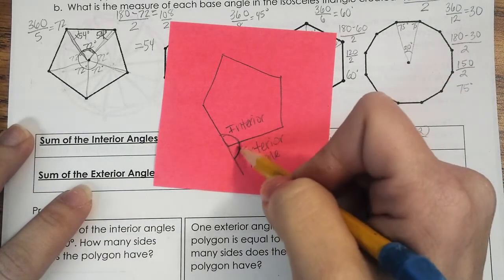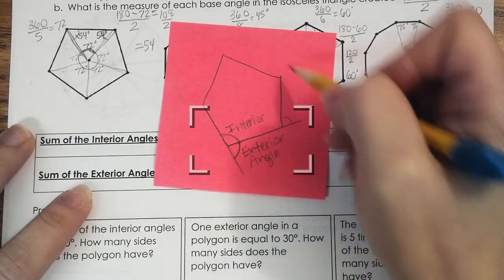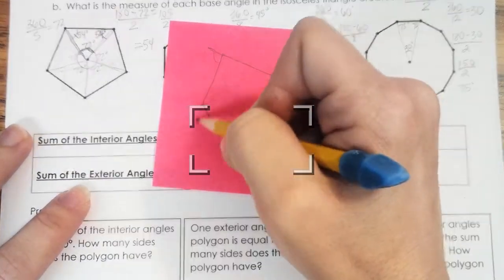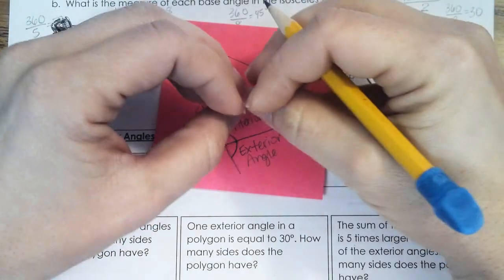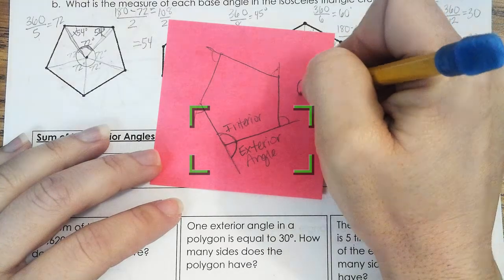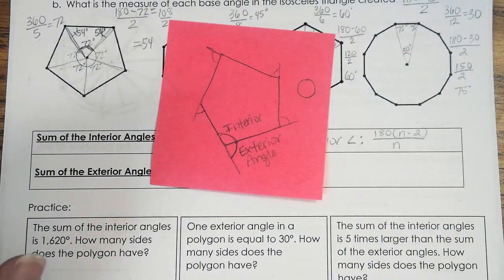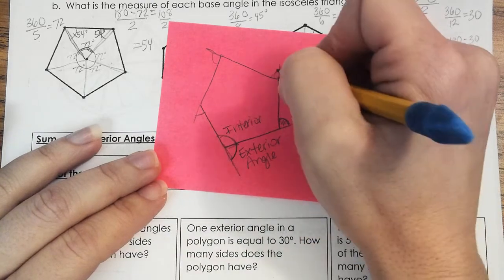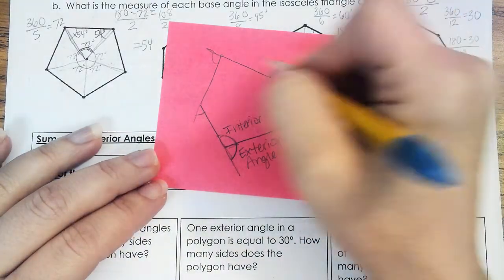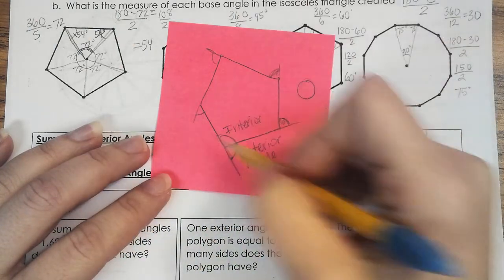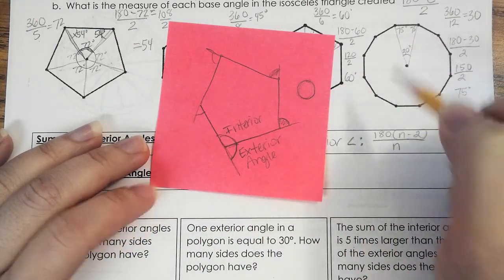Alright, if we cut out all of these exterior angles, which is what we did in that activity, and put them together, all of the angles added together made a circle. So if we cut out this piece and put it with that piece, it would make a circle. No matter how many sides the polygon had, it always made a circle.